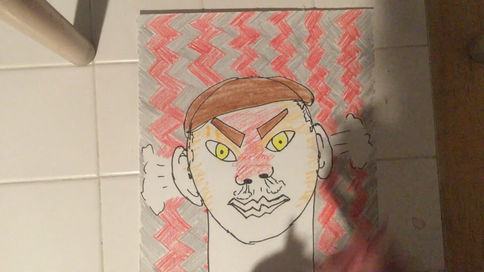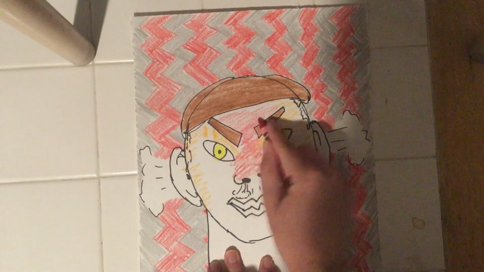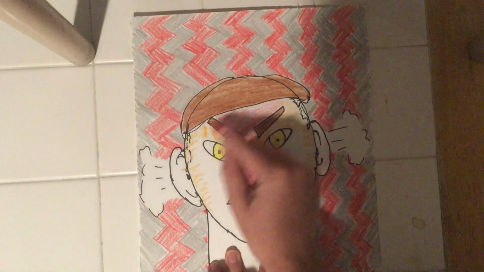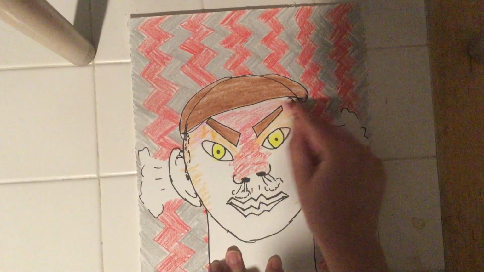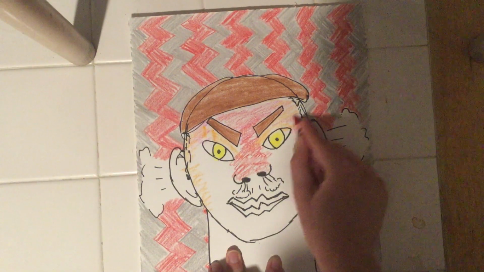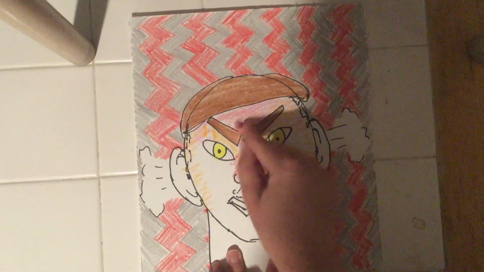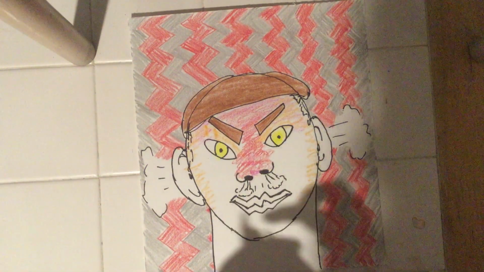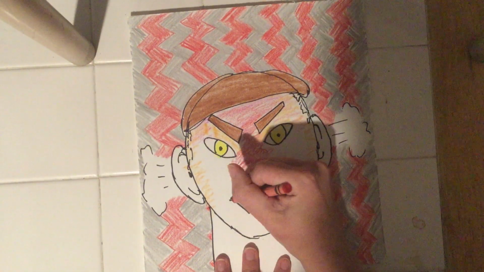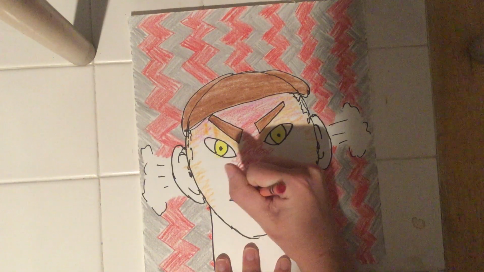Also, another thing I can do is layer colors. I can use more than one color in a place, okay? And that makes my drawing more interesting, okay? I can put one color right on top of another color, and that will help it to become more interesting, okay? I can also change a color by how hard I press.